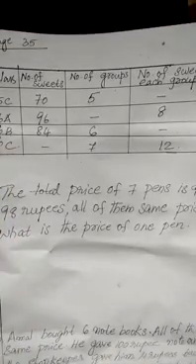Hi children, in the previous session you have seen how to divide, and what equal sharing is I have already explained. Now on page number 35 of your textbook, all of you go through page number 35. You can see a table is given in this way.